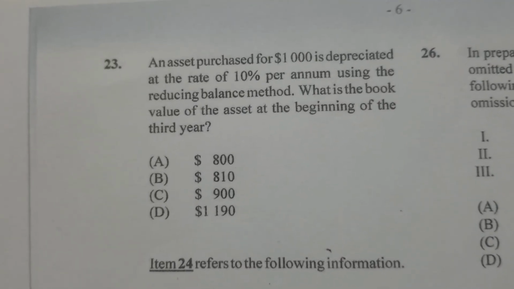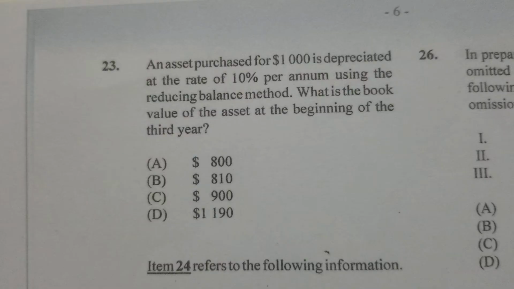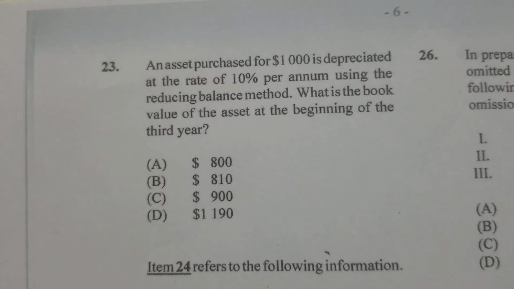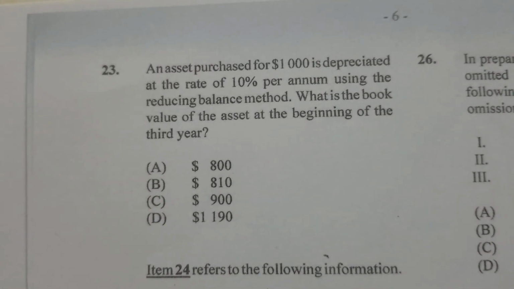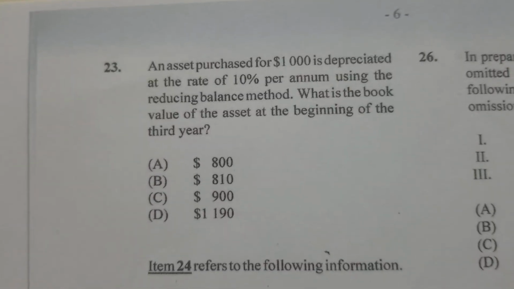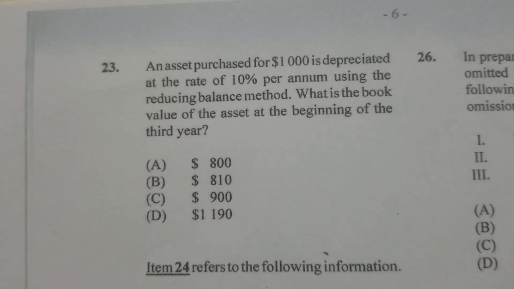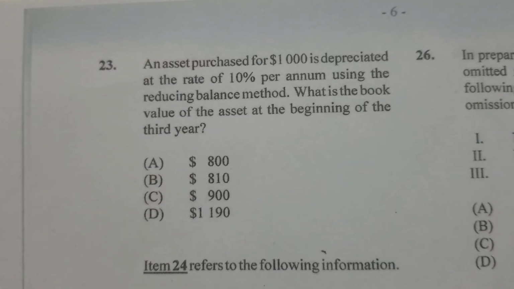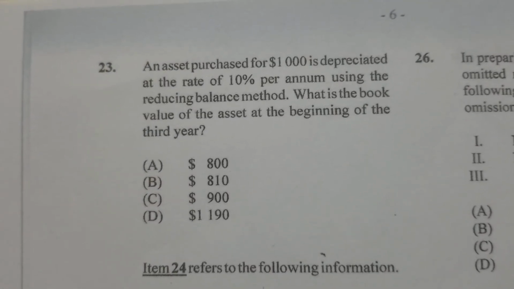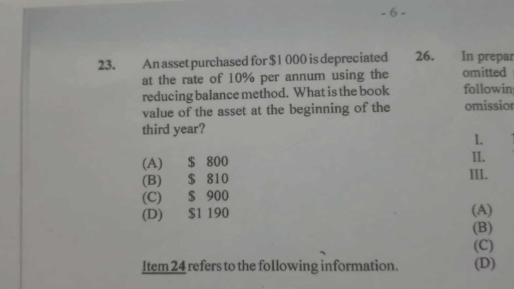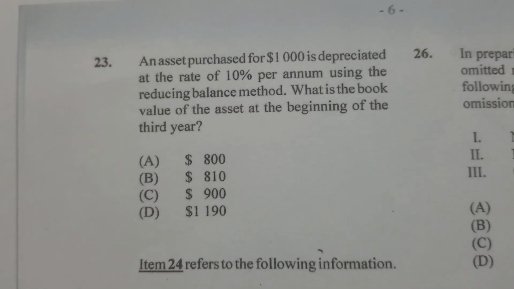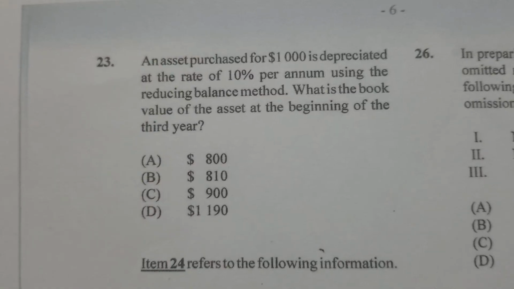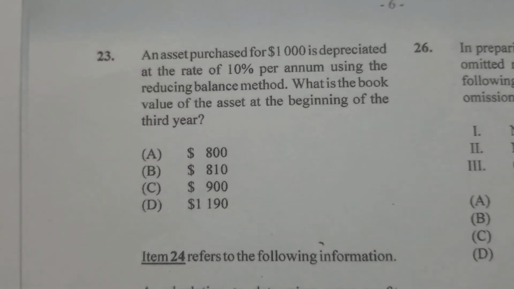We're doing the reducing balance method, so the first thing is to find 10% of the 1,000, which gives a depreciation of 100. We subtract the 100 from the 1,000 and get 900. Then we find 10% of the 900, which is $90. We subtract the $90 from the 900, and that gives us the book value to start the third year, which is $810. Answer is B.